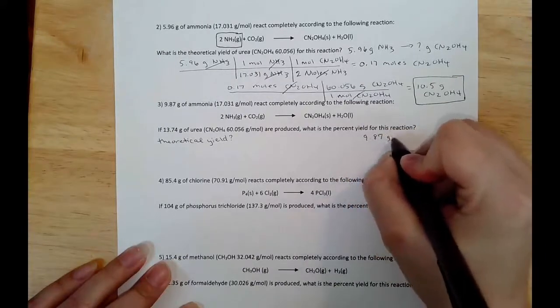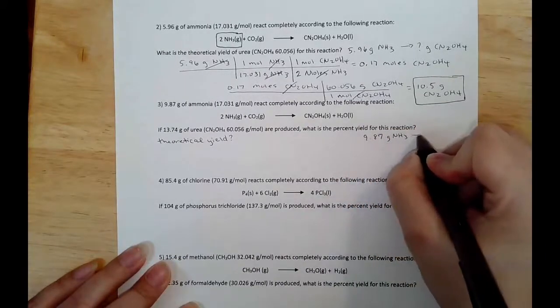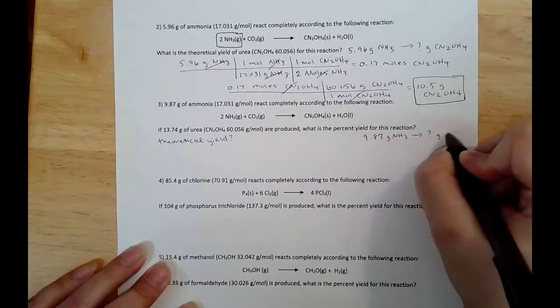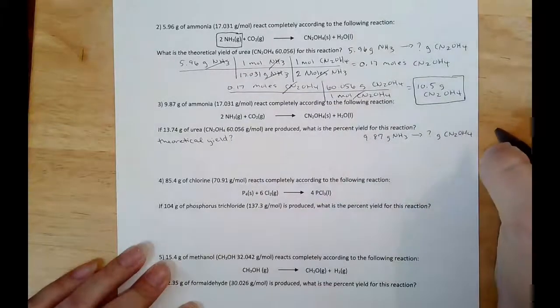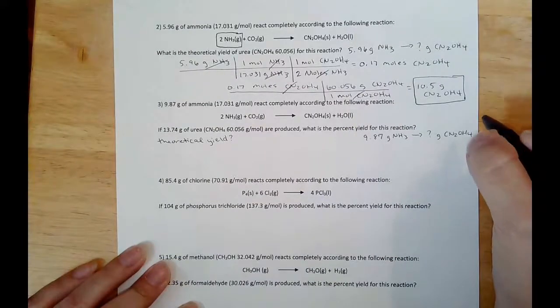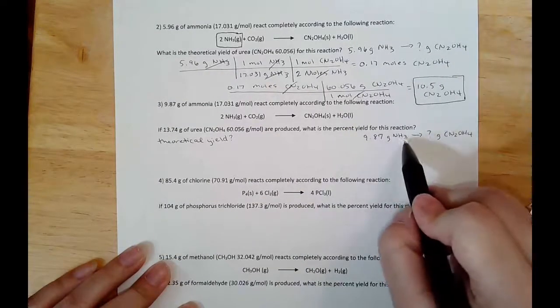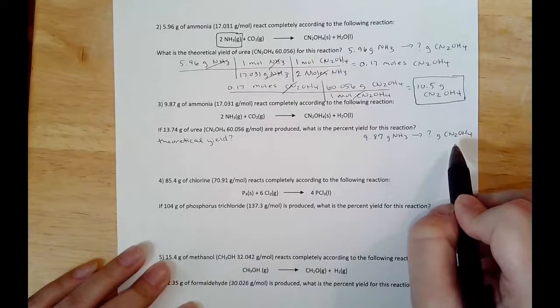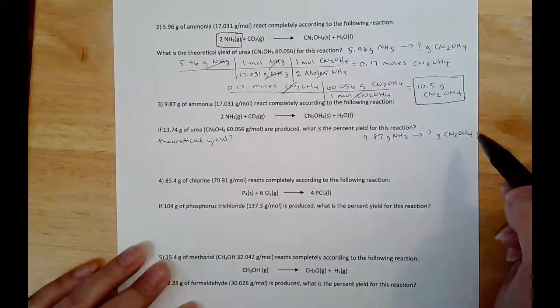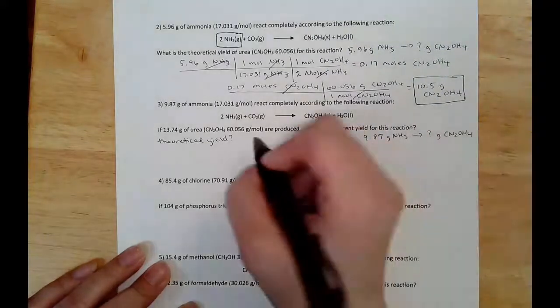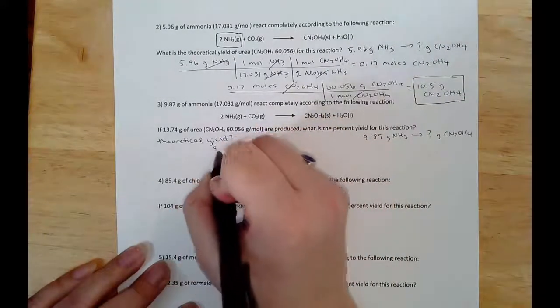And they're asking me how many grams of urea that is going to make, right? So again, I'm going from one compound to another, so I'm going to need molar ratios for that. I'm working with grams, so I'm going to need molar masses for that. So for the theoretical yield, we start out by writing 9.87 grams of NH3.